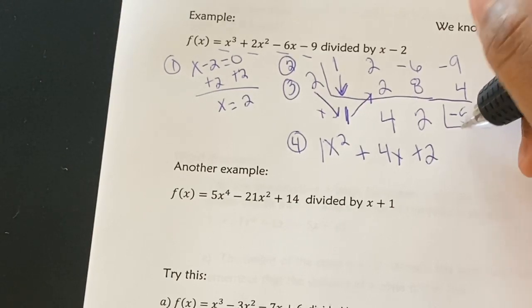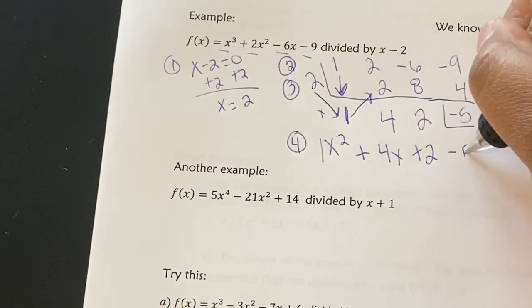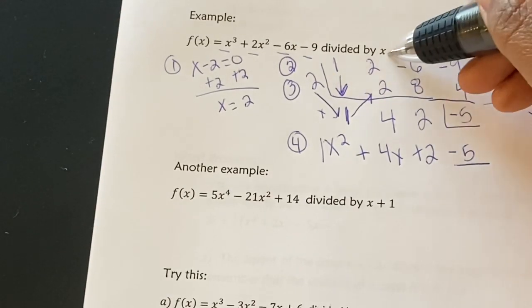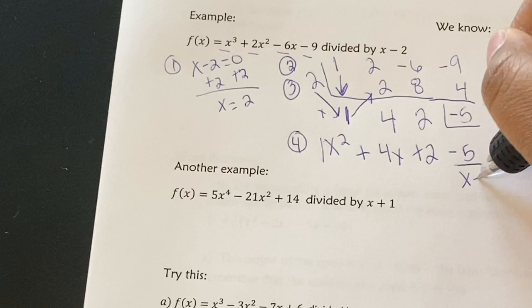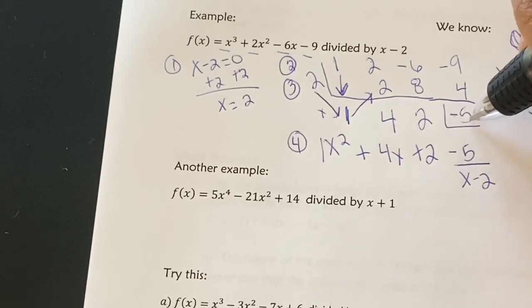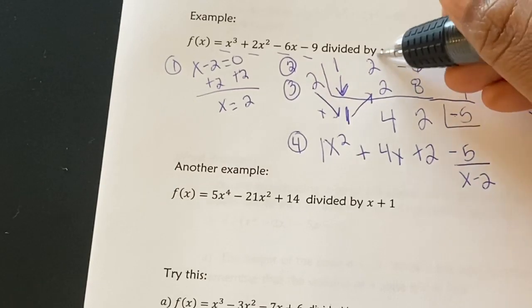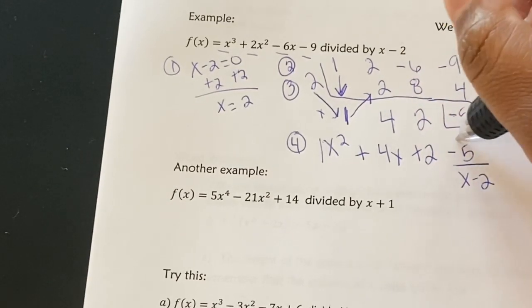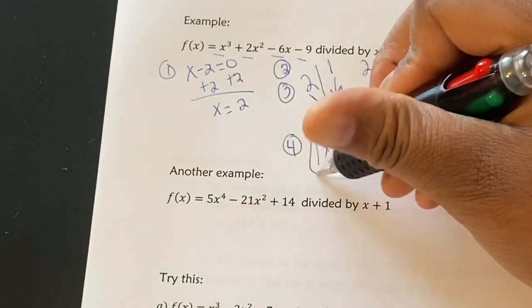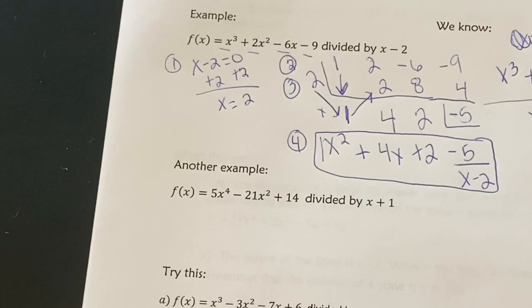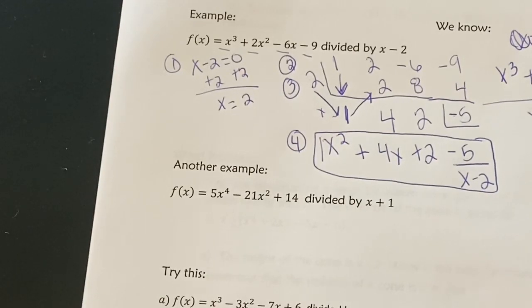So we have to write that as -5 divided by x minus 2. You always have to write your remainder, if you have one, as -5 over the original linear function, whatever we were dividing by. And that is our answer.